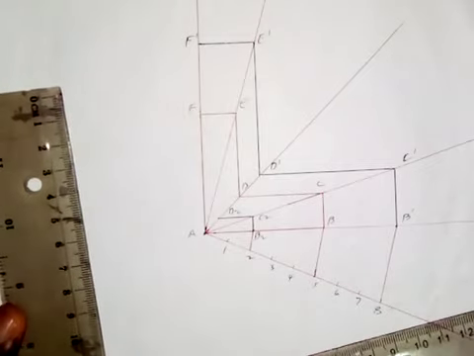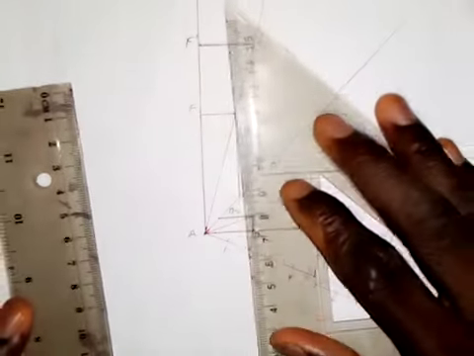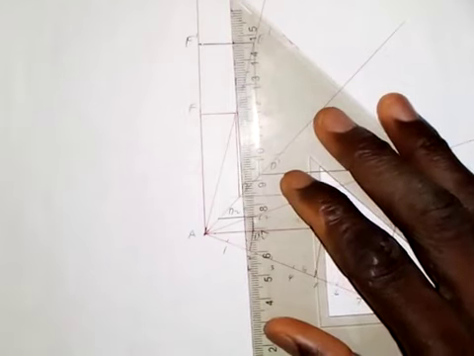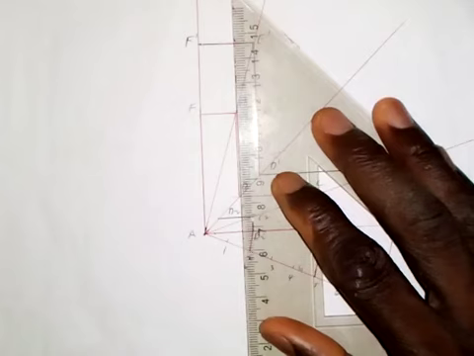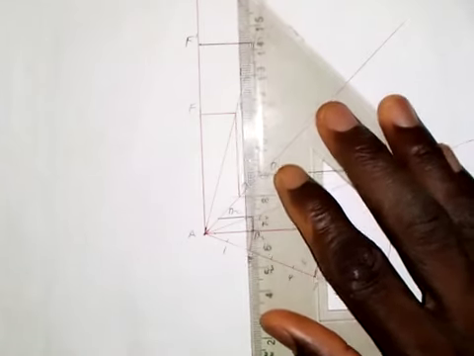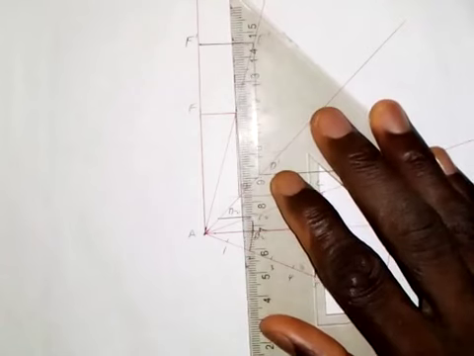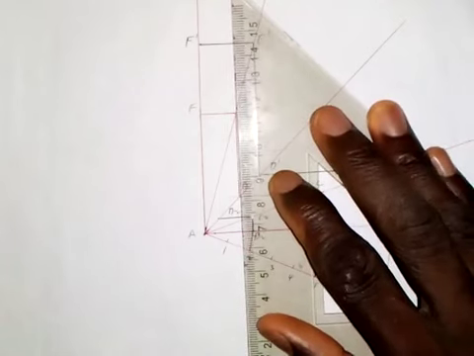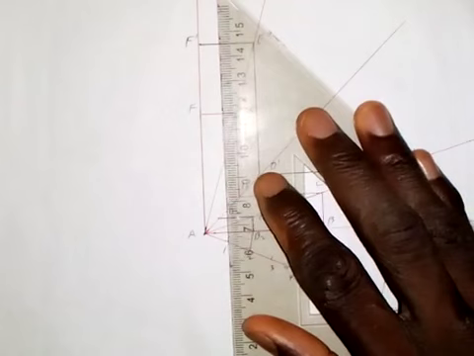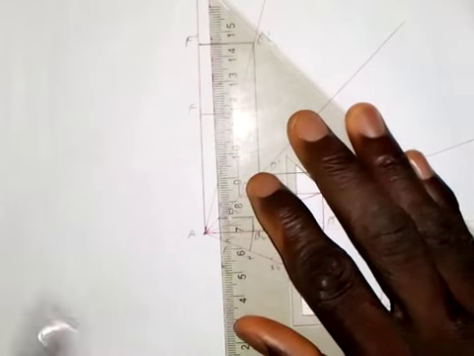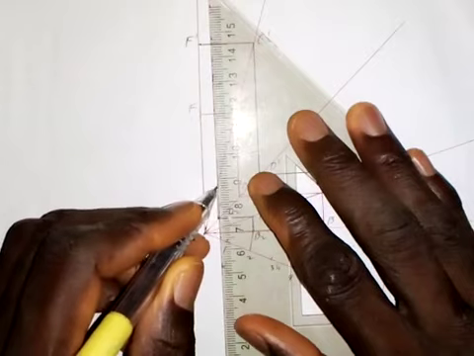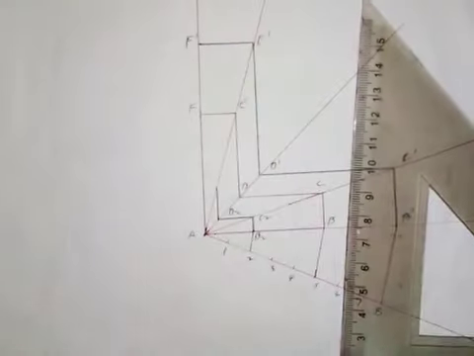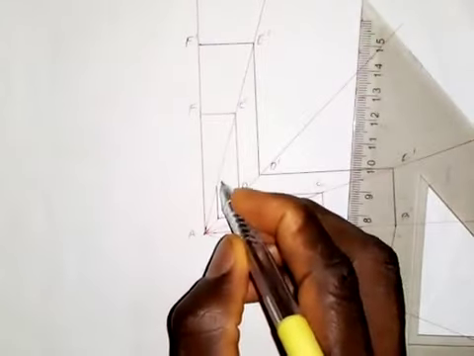So the next thing that I'm going to do is to set my set square along line DE, like this. Let me set it right. So I move it in like this. Then I will draw a line from this point D2 to meet this line. Okay, so this point here is point E2.